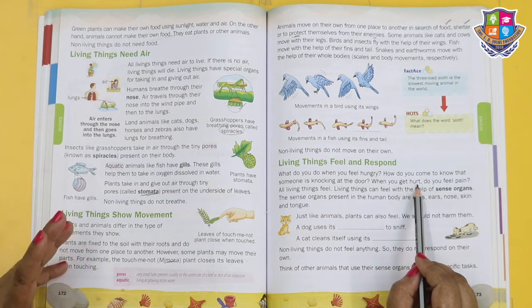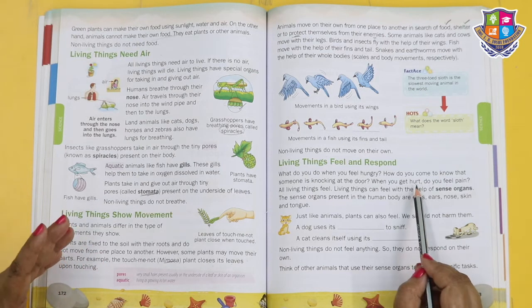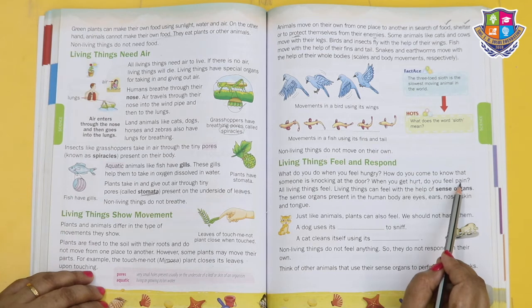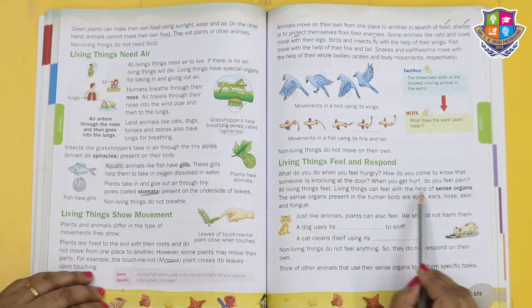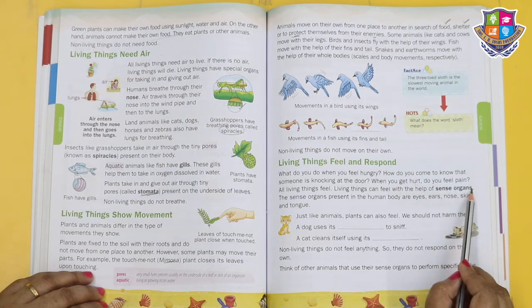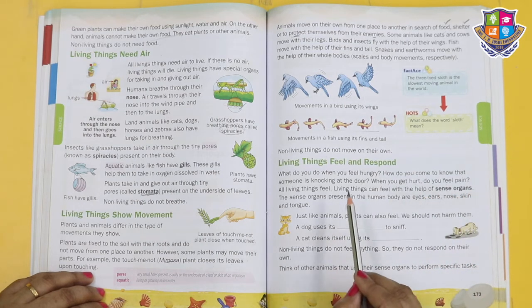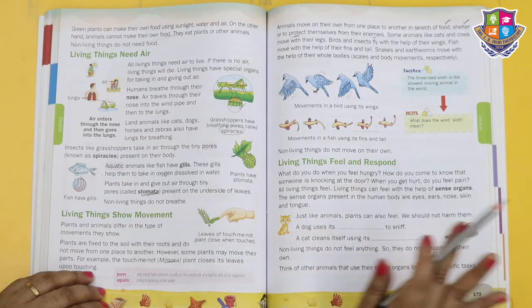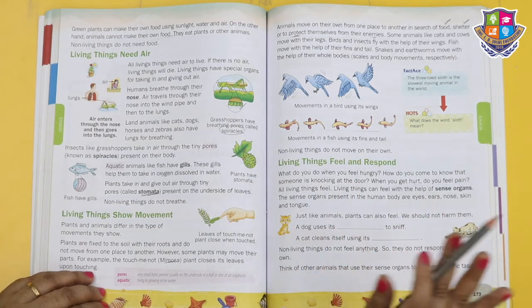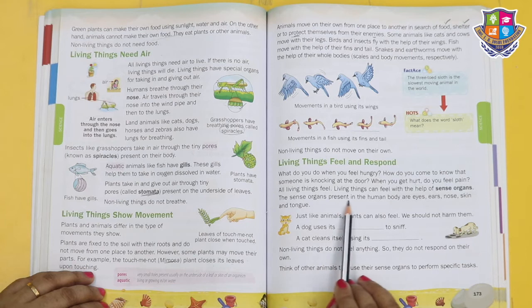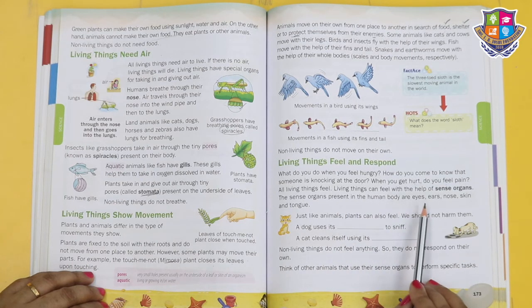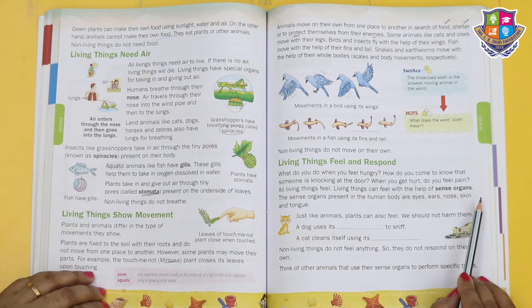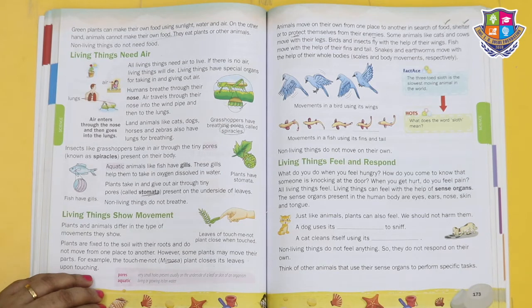Then that is the reason. How did I come to know about it? Because I felt it. Did you get it? All living things feel. Living things can feel with the help of the sense organs. Now, which are the sense organs? About the sense organs you have been learning from grade 1. Now, which are the sense organs present in the human body? We will tell it once again. They are the eyes, ears, nose, skin and the tongue.